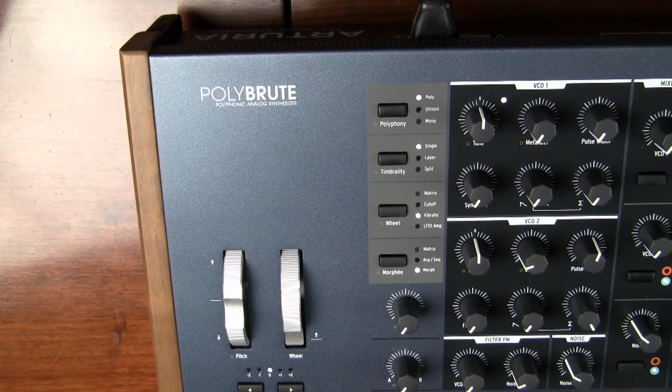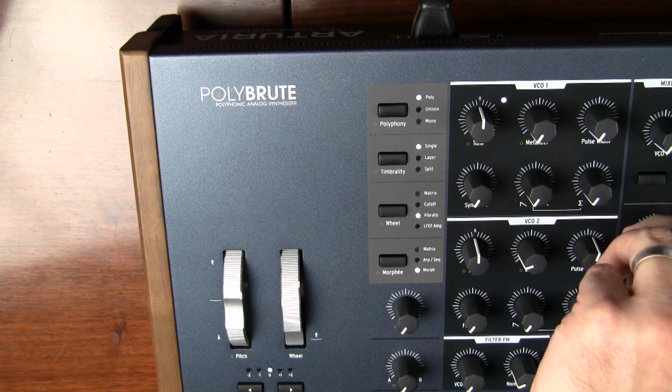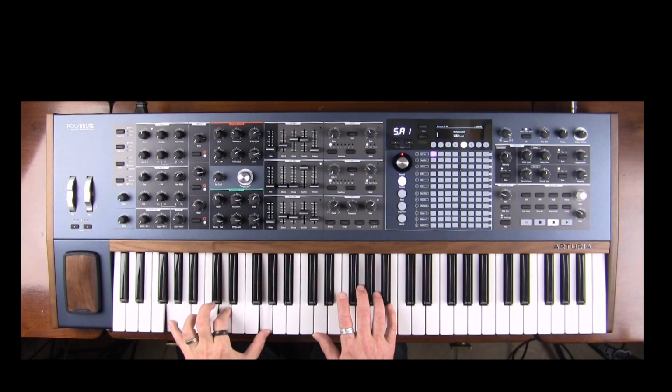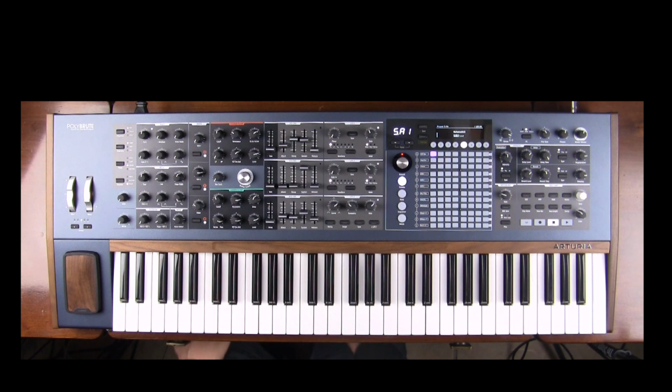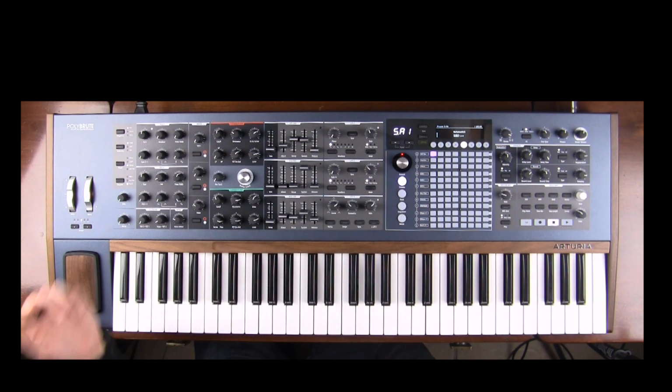And that seems pretty straightforward. Of course, we have 12 notes if we bring in the second oscillator. But there is more to it than that.